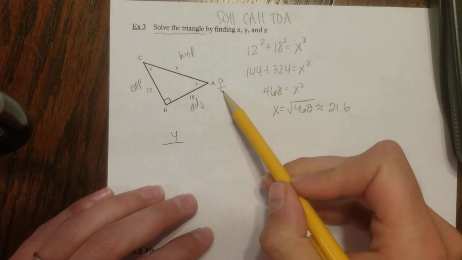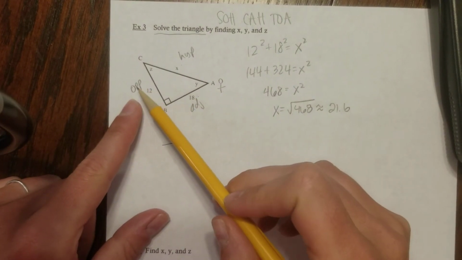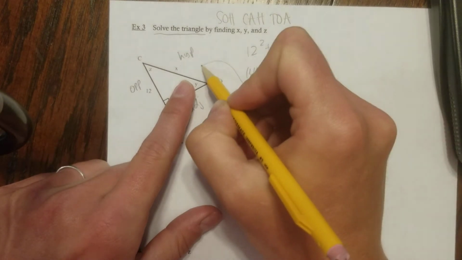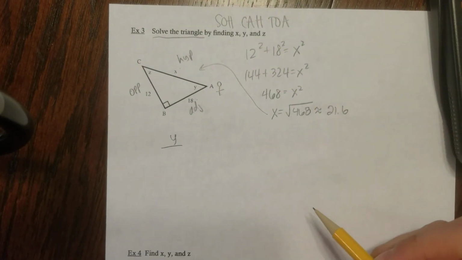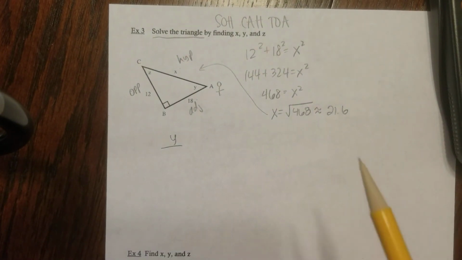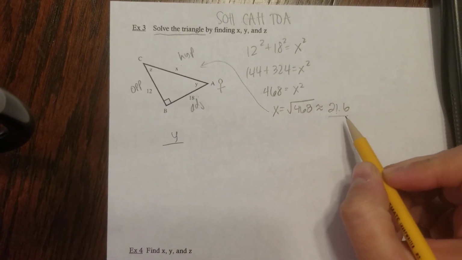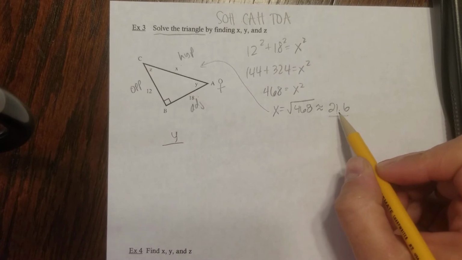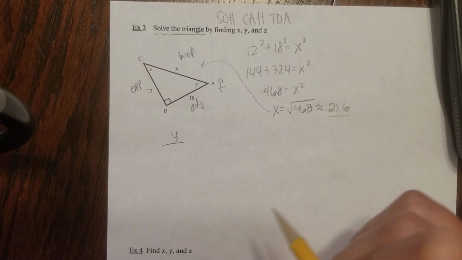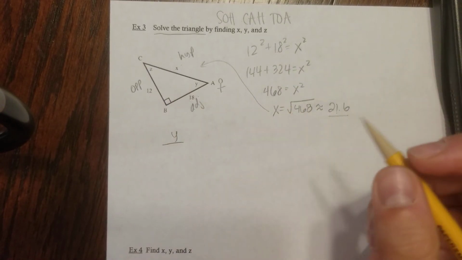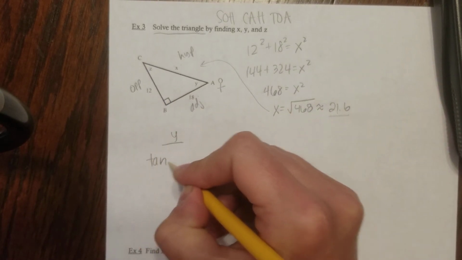All right, so I labeled Bob in my picture, and then I labeled my sides opposite, adjacent, and hypotenuse. Now we just found the hypotenuse, so we could use any trig function we wanted. I'm actually not going to use that though, because this is a decimal, it's an approximate answer. And if I use an approximate answer, it's gonna throw my other answers off just a tad. So I'm gonna just use these two sides that I already have in my picture. So that's gonna be the tangent.